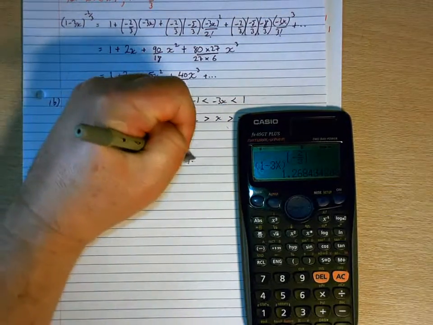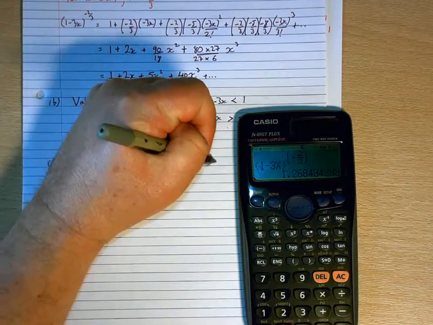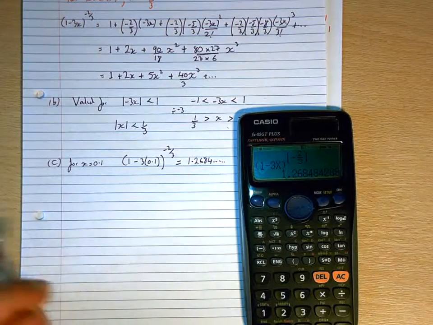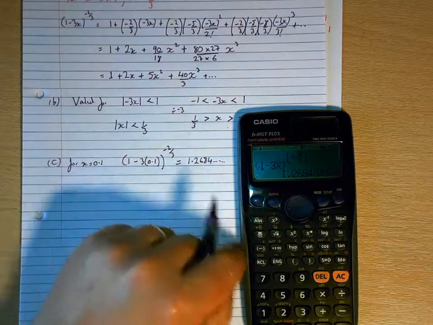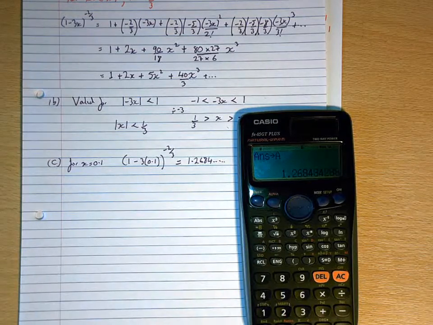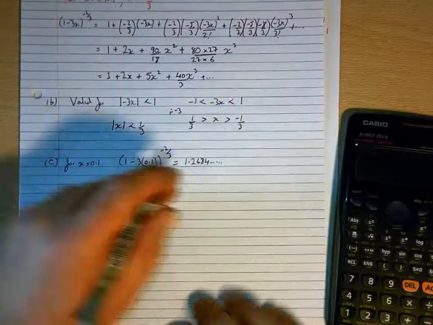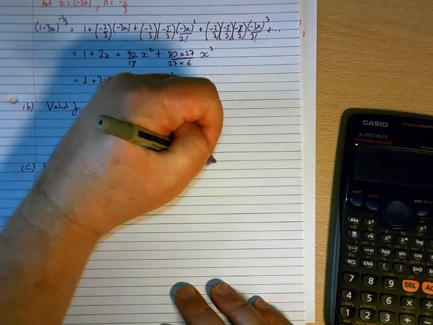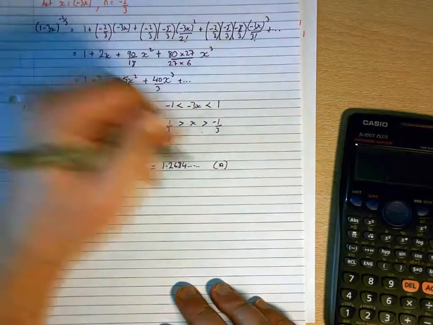So that's going to be 1.2684 and so on, and I'm going to store that in its own variable A. So rather than have to write that completely accurately, I've stored that in A.